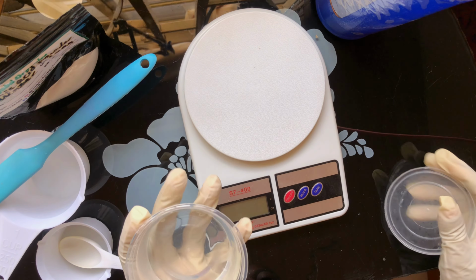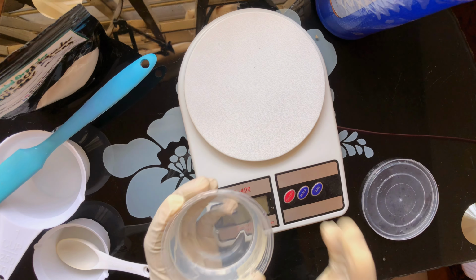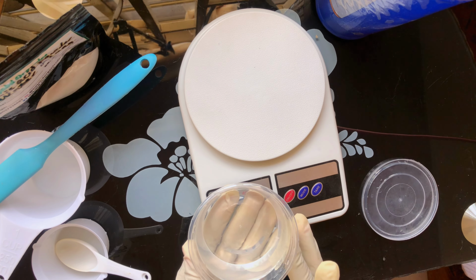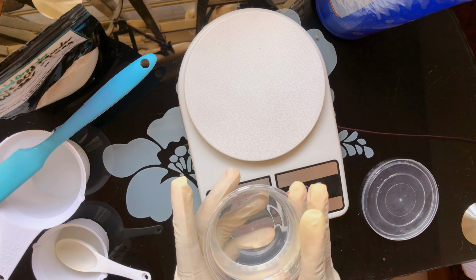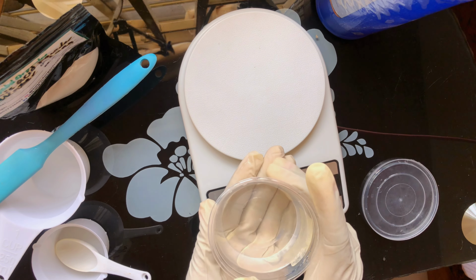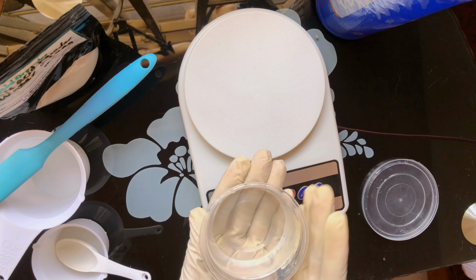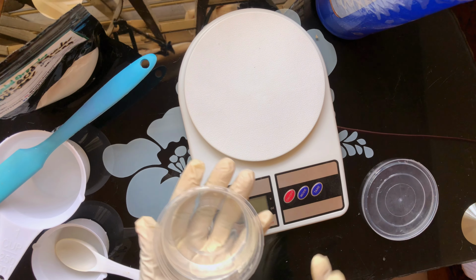So guys, this is it. It has stopped fuming and it has cooled down. As you can see, I've transferred it into a safe container, and this can be used within a month. Afterward, you can discard and make a fresh solution.